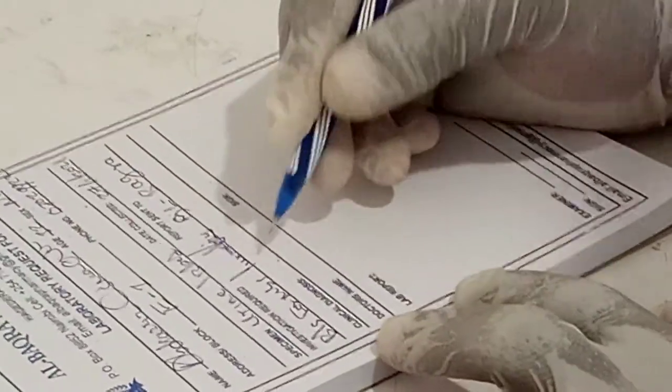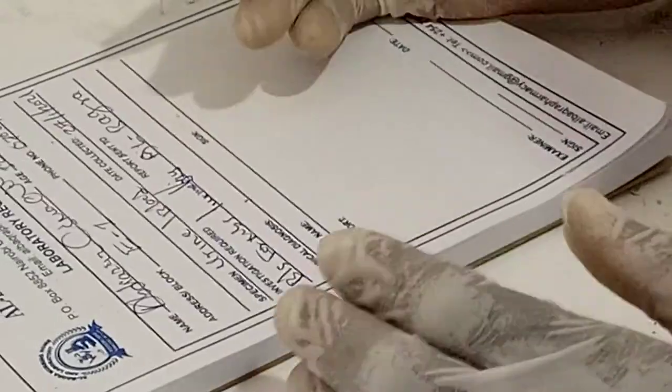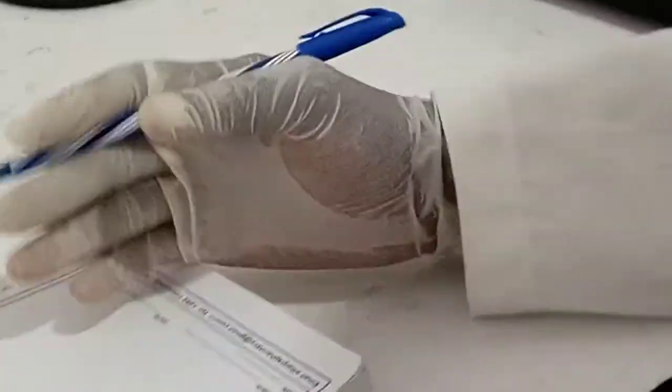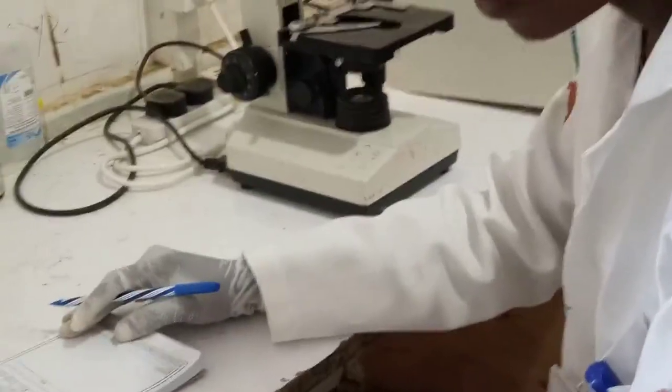So here, when will you write something here? When somebody says to you, I'm suffering from UTI or infection. So when somebody is suffering from infection, you must consider that the patient is suffering from infection of the bladder, or infection of the urethra, or infection of the kidney.